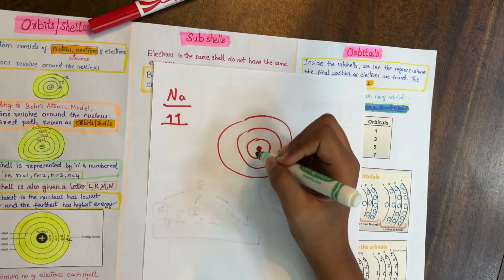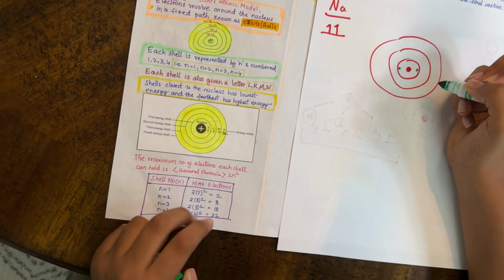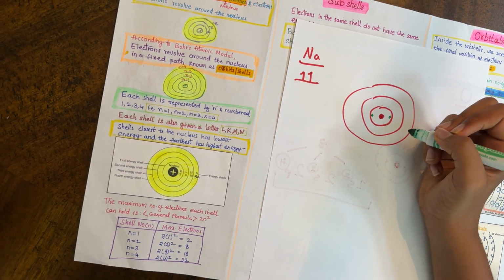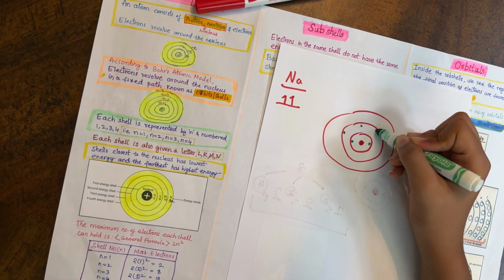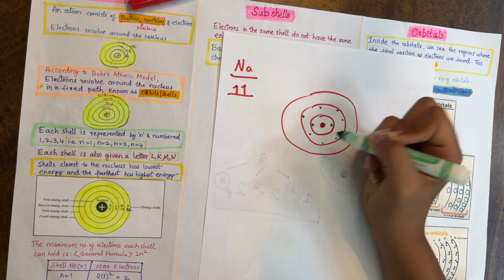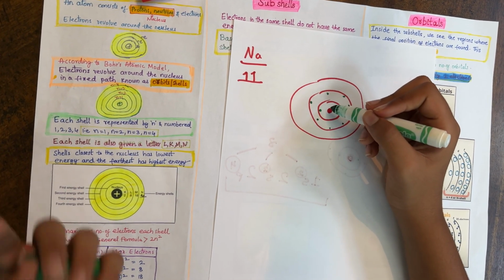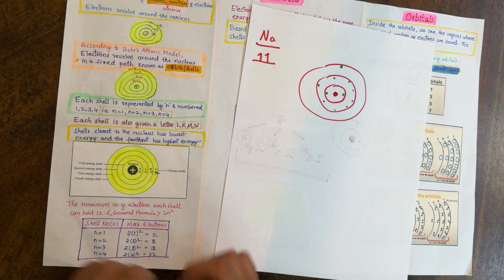The first one can only hold 2, so 1, 2. The second shell can hold a max of 8, and since it's 11, we can put 8 in the second one. So 1, 2, 3, 4, 5, 6, 7, 8. Now 2 plus 8 is 10, but we have 1 more. So this would be our valence electron, 1.